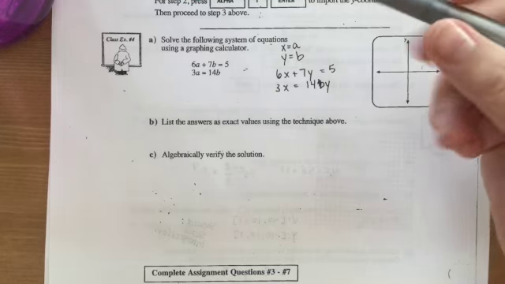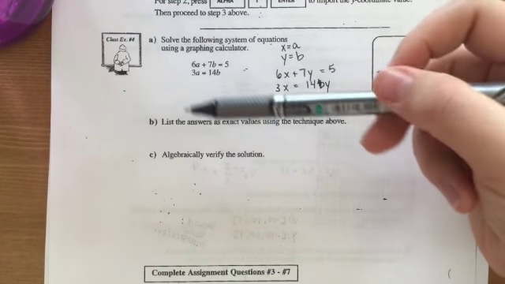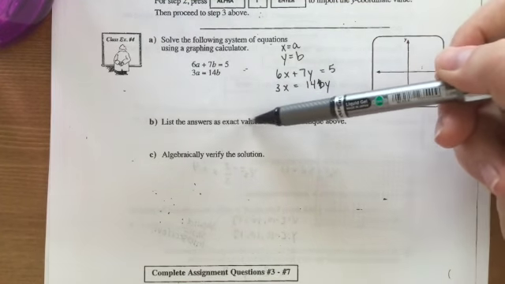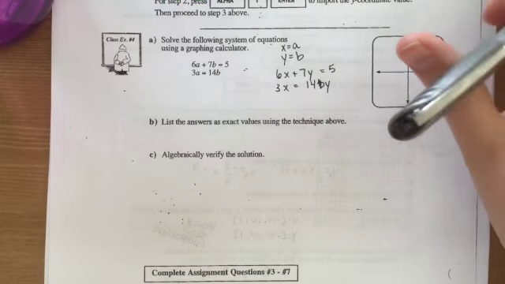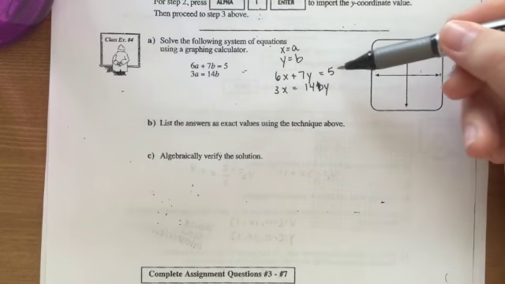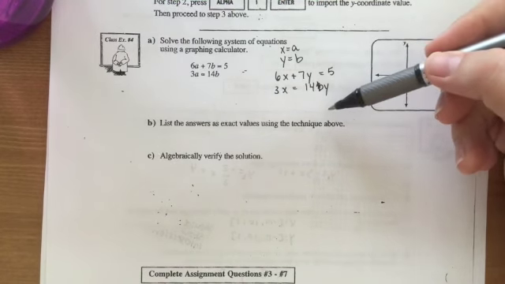And so it says, can you figure out the solution and list the answers as exact values? Okay, so that's probably going to mean they're going to be fractions. But I have a way my calculator can find me fractions, lucky that way, and a quick sketch up here in the corner. So I would love to go ahead and graph these.